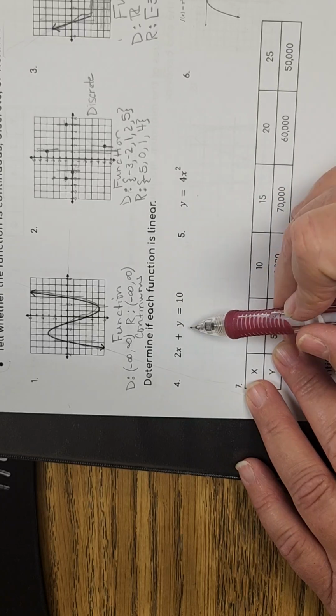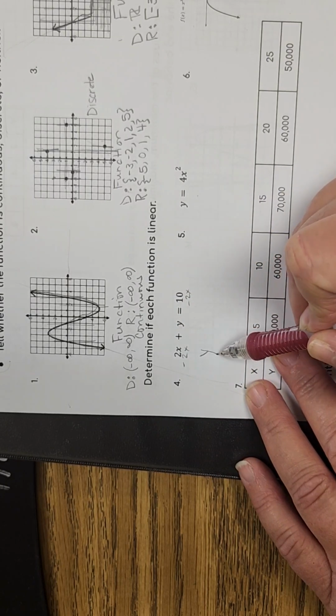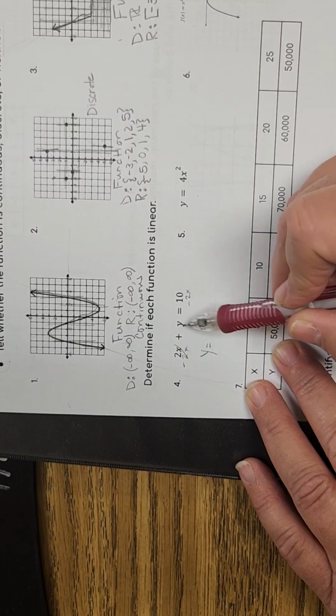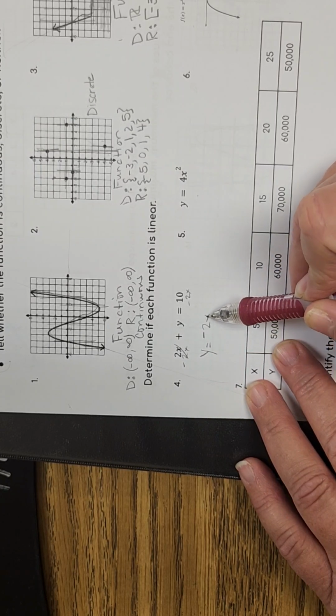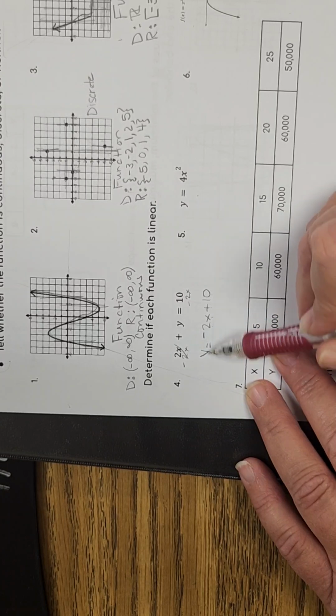So for example, this guy, if I subtract 2x from both sides, it equals y. Y on this side equals negative 2x plus 10. So there's my y equals mx plus b. So this one is linear.